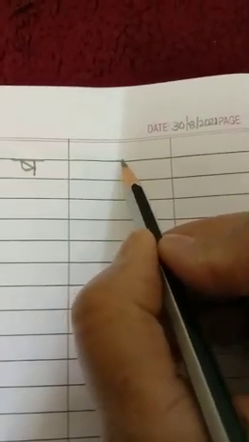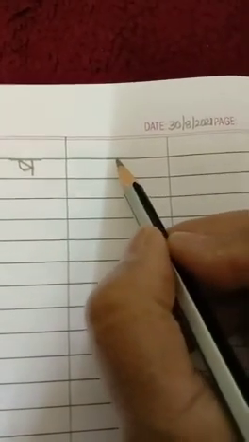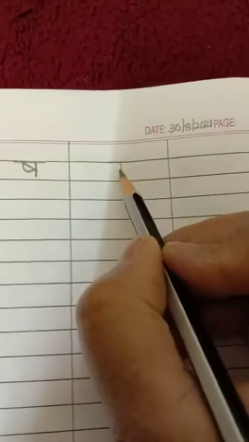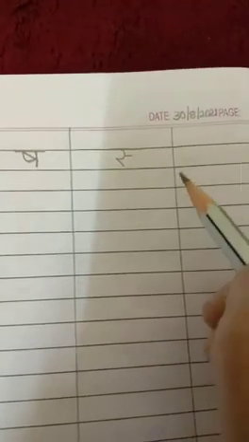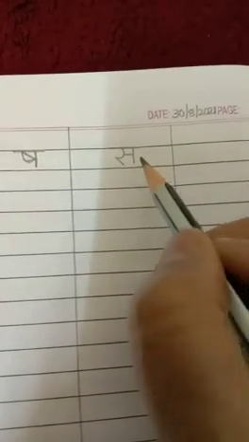Then S. Sleeping line. Remember how you wrote R? The same we have to write R. And here in the middle of this curve is a small sleeping line and a standing line.